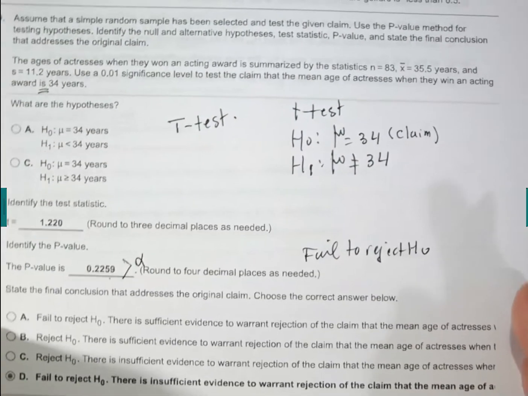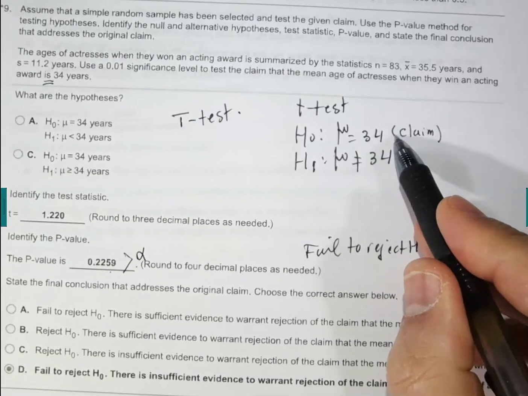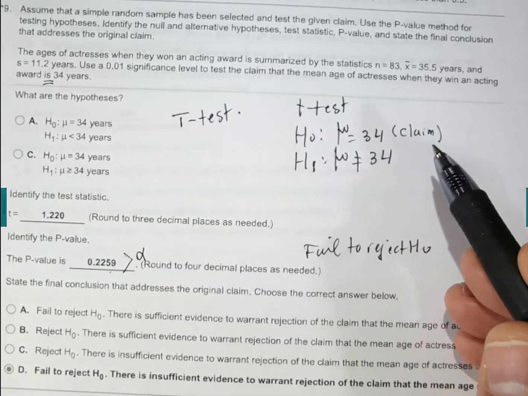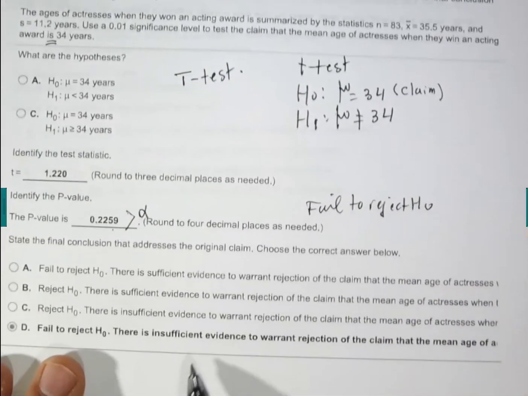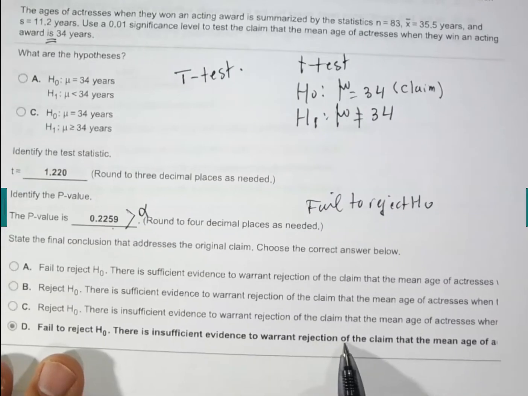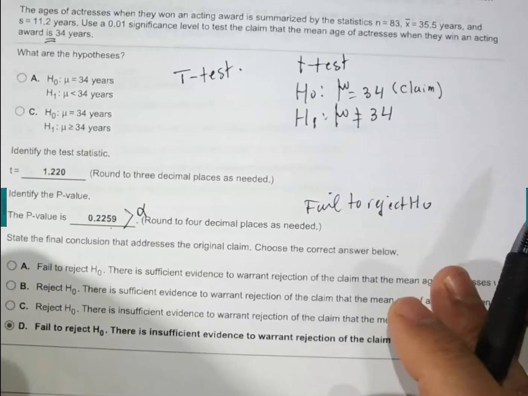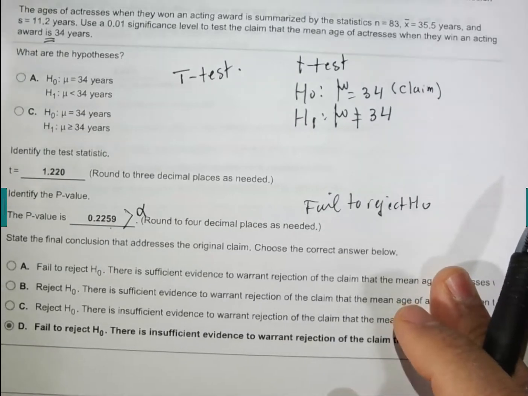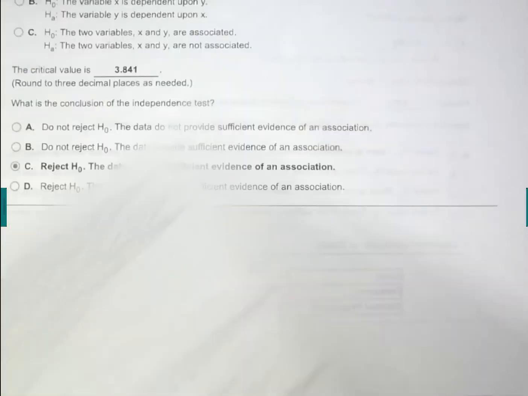And if you fail to reject H0 and your claim happened to be in H0, that means you cannot reject the claim. So fail to reject H0, there is insufficient evidence to warrant rejection of the claim. You can see that. So that's number 9. Let's go to the next one, 10.